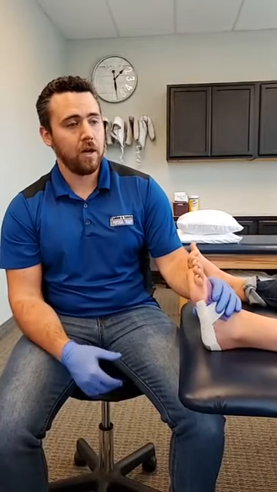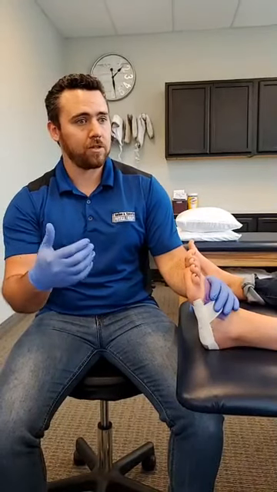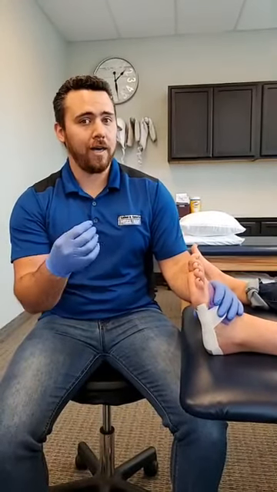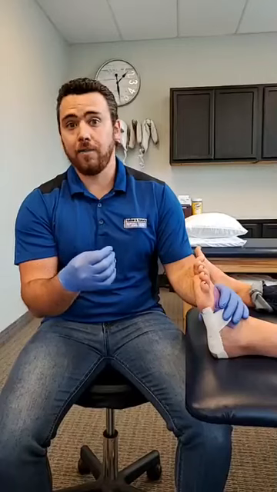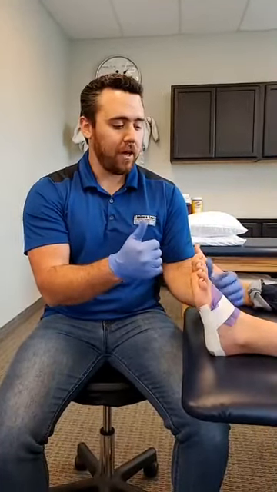Again, this is one of those things that has strong supportive evidence from the APTA that says manual therapy plus exercise plus typically orthotic use is more helpful than anything else. So manual therapy being addressing any kind of joint restriction or motion restriction, especially in the ankle and midfoot.